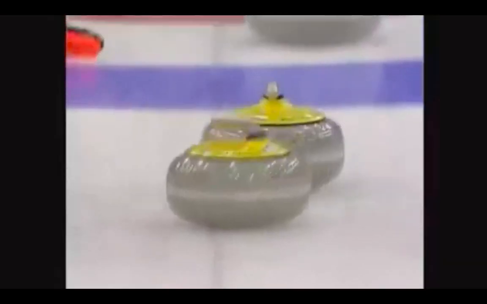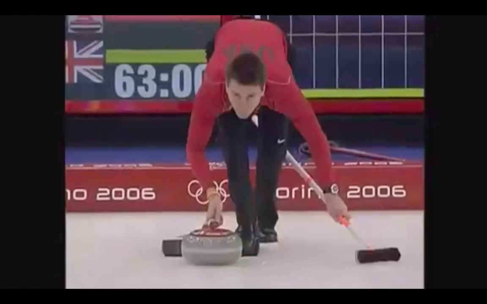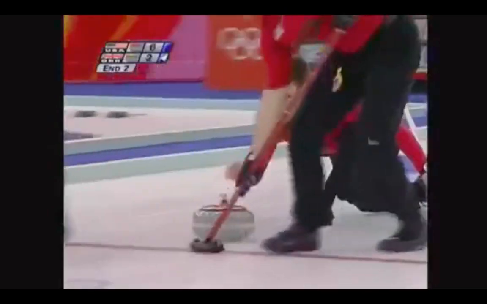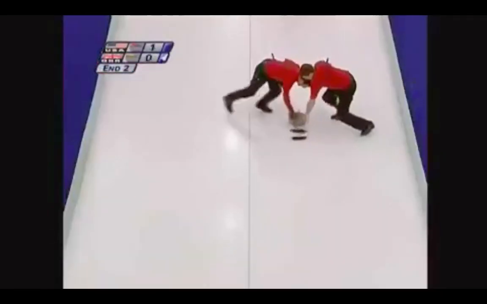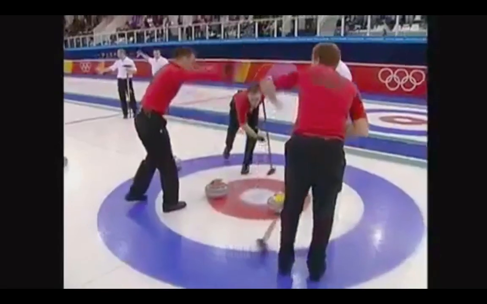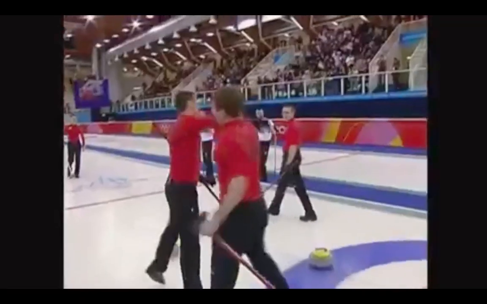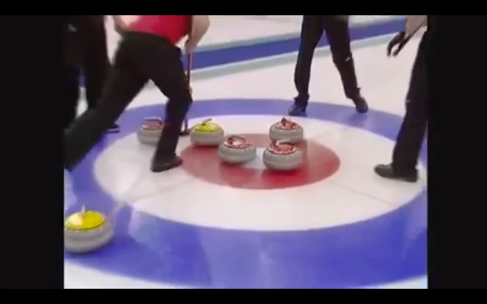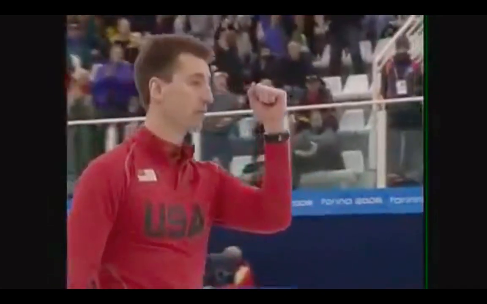Curling, perhaps the most unusual sport in the Winter Olympics. A huge rock is thrust down a long sheet of ice. 2 players sweep a path in front of it, guiding it to the center of the target, called the house. At the end of play, the team with the most points, the most rocks closer to the center, wins.